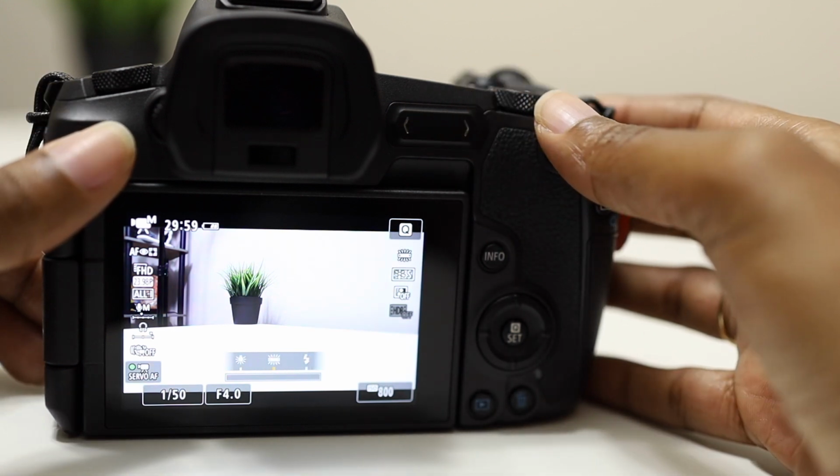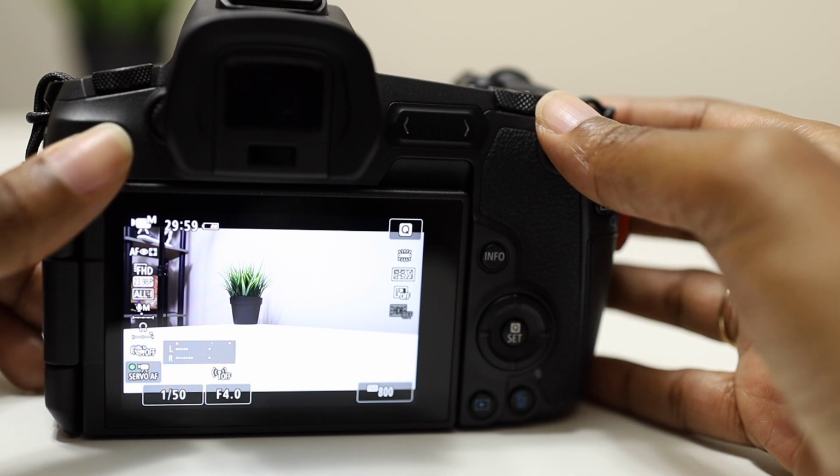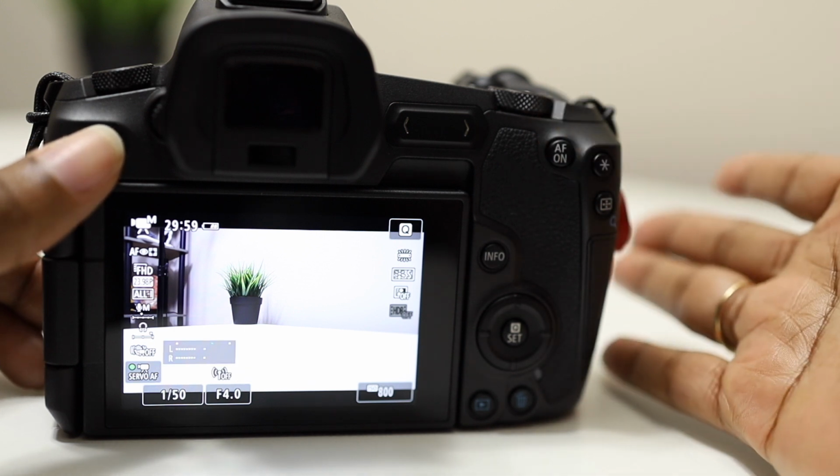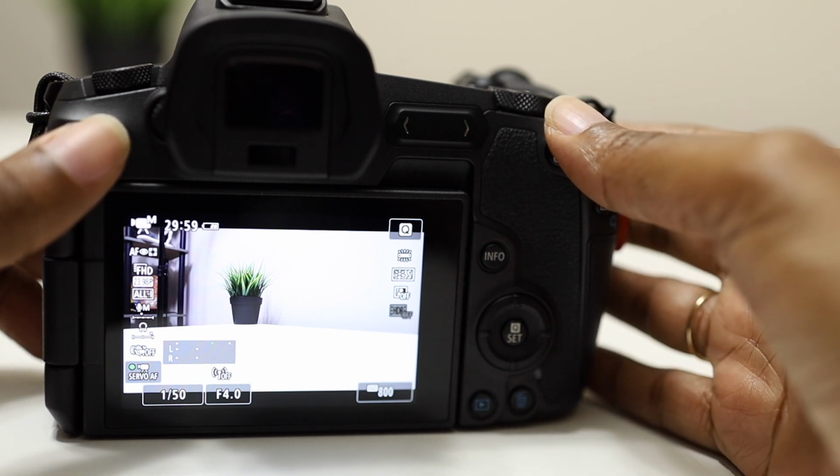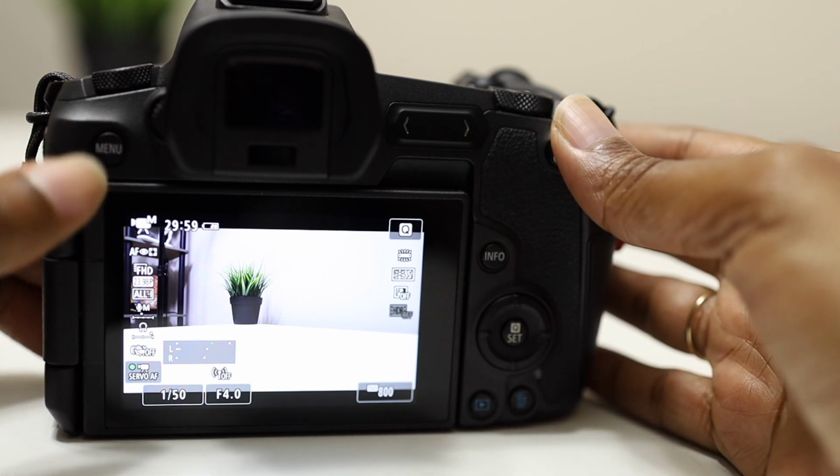So now we're going to go back and I'm going to show you how to put that lock on, and I'll show you what it looks like once you have the lock on. So we're going to go back through the same steps. You're going to hit menu here.